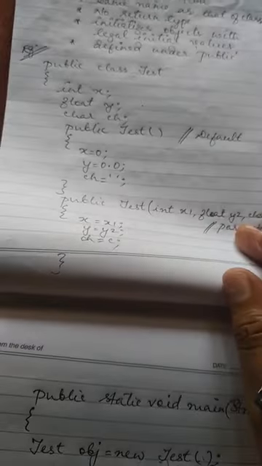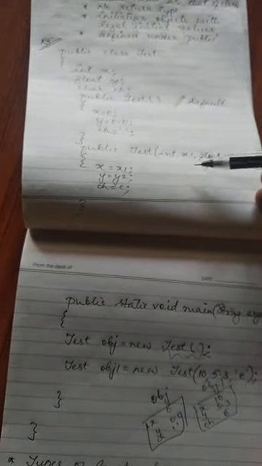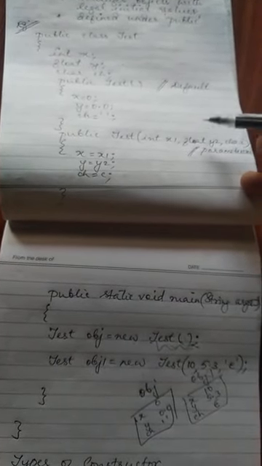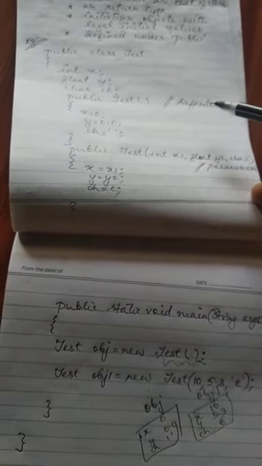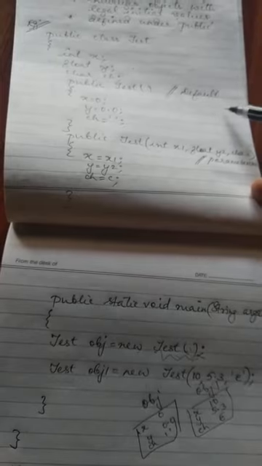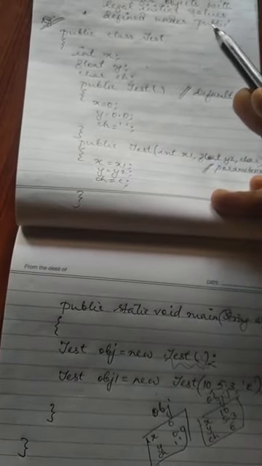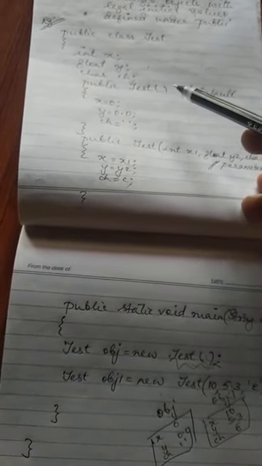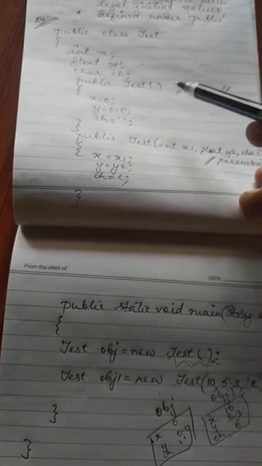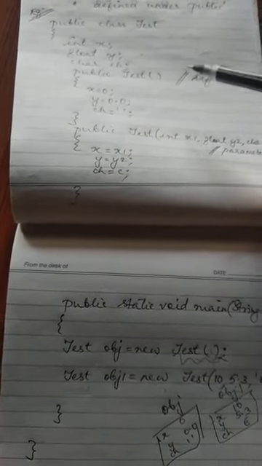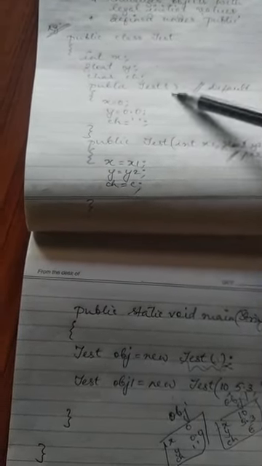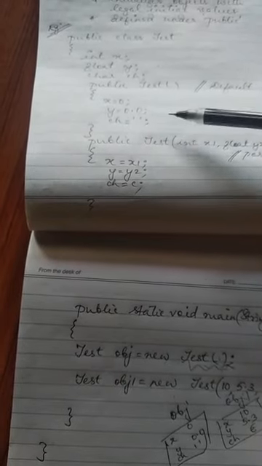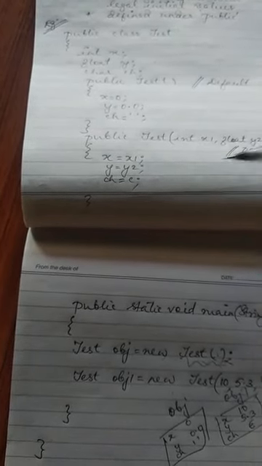Then one thing you have to remember here is that if you are not writing any constructor in your program, the system automatically provides a default constructor. The system automatically provides a default constructor if you are not at all writing any constructor in your program. And the default constructor simply initializes the objects with some dummy values. So in most of the programs, we won't write any constructor. If you're not writing any constructor, the system automatically provides a default constructor, but it will initialize the objects with dummy values. So to avoid that, we can define a constructor in a program.